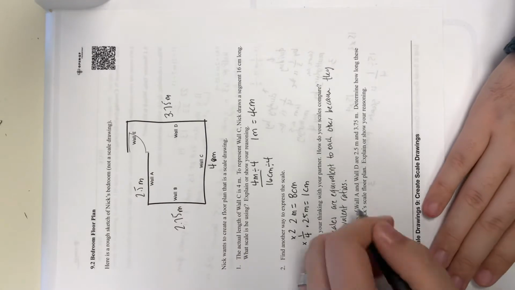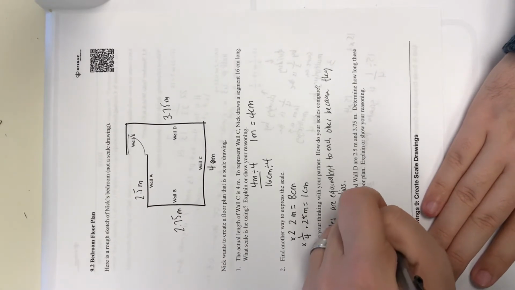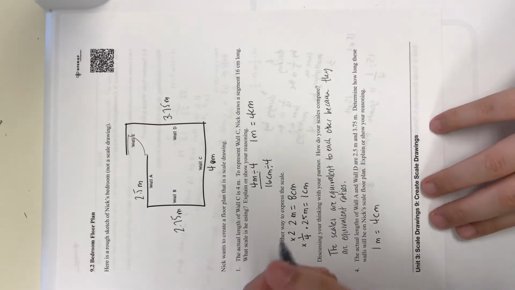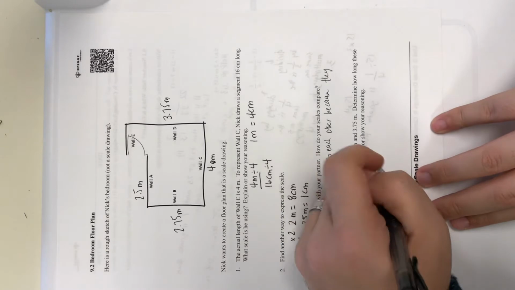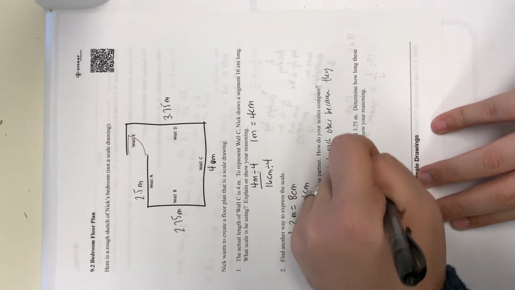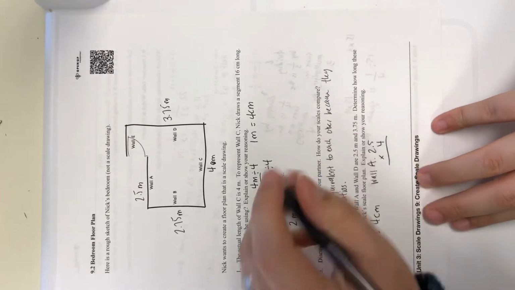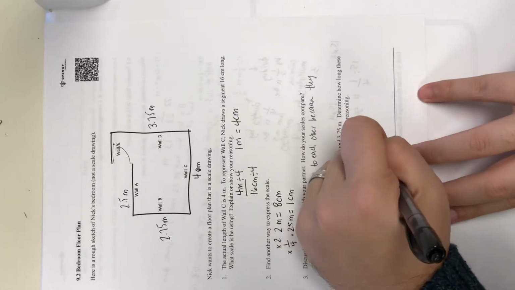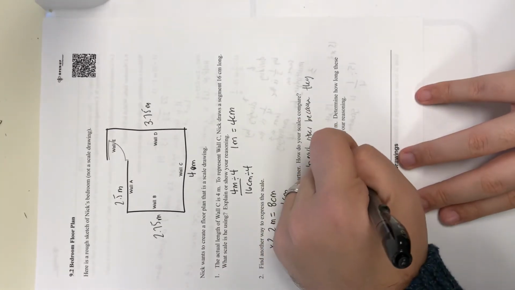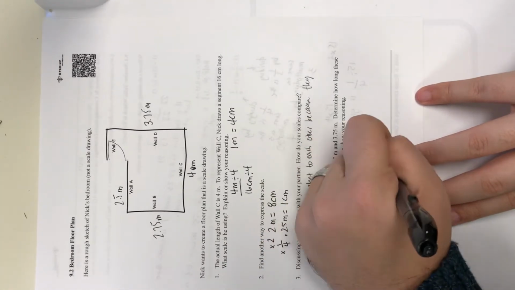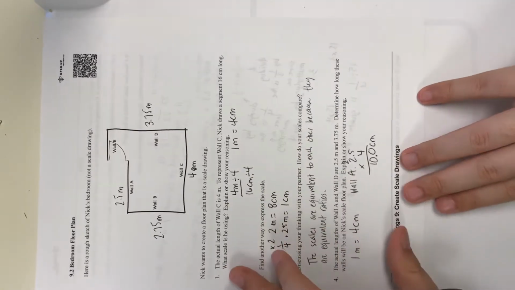So remember, we know that 1 meter equals 4 centimeters. So for every meter I have here, I need to multiply it by 4. We're going to start with wall A. I'm going to do 2.5 times 4. So 5 times 4 is 20. 4 times 2 is 8, plus 2 is 10. Move the decimal point one time, so this is 10 centimeters.